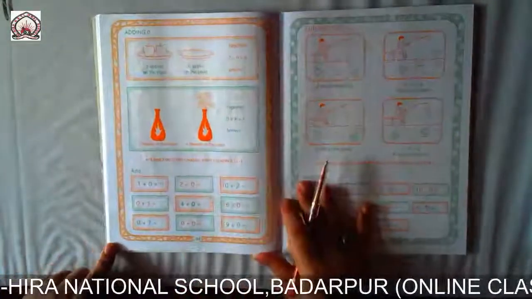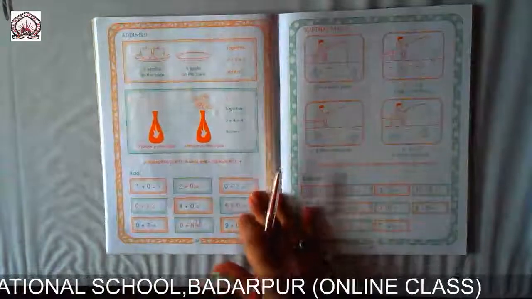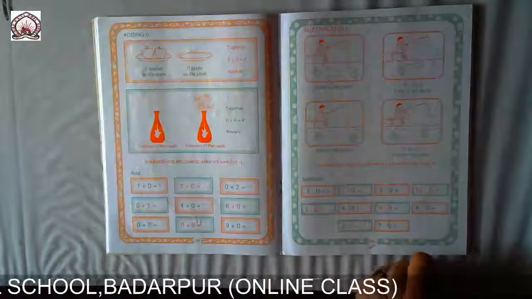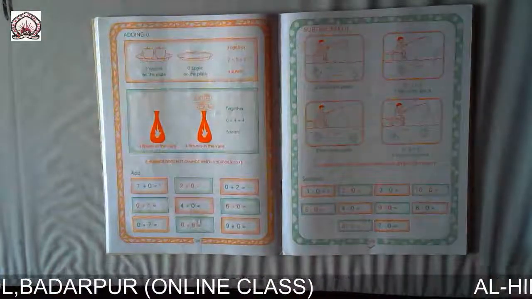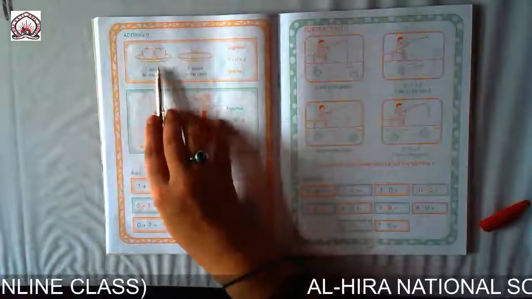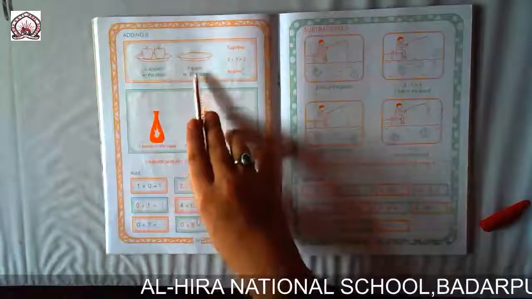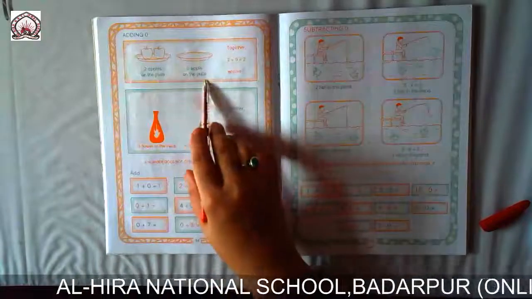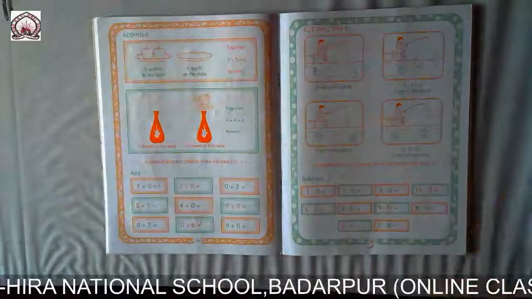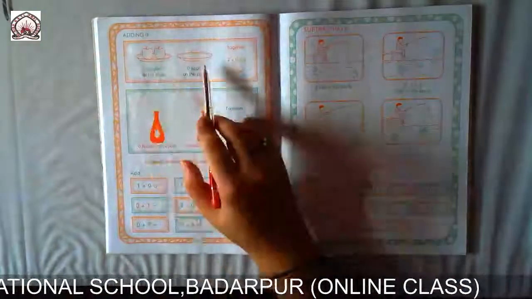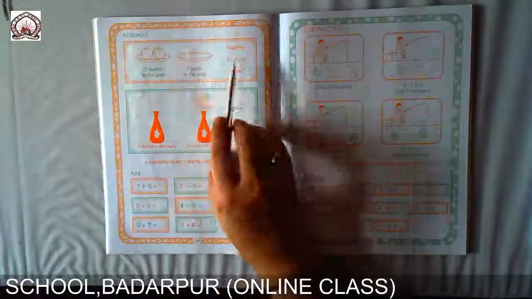Now page number 34. Adding 0. Here you take 2 apples. In this image you can see there are 2 apples on a plate. On the second plate you find no apples, that is 0 apples on the plate. If you add 2 apples with 0 apples, what do you get?